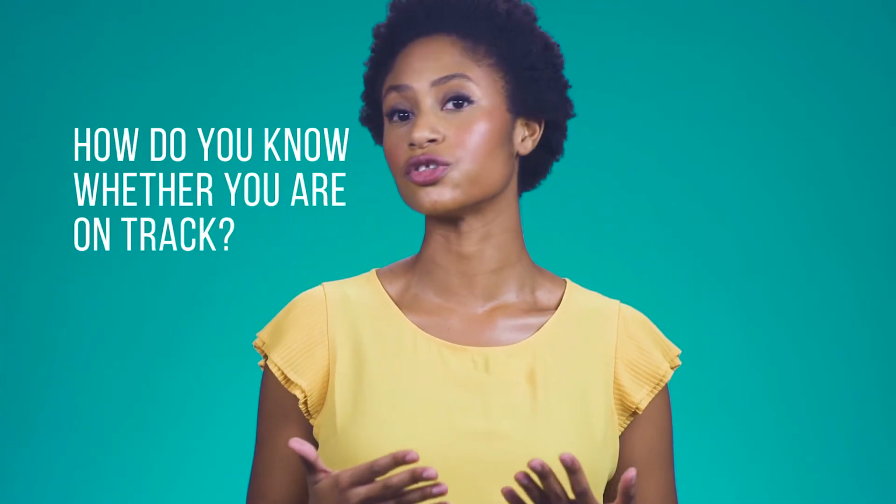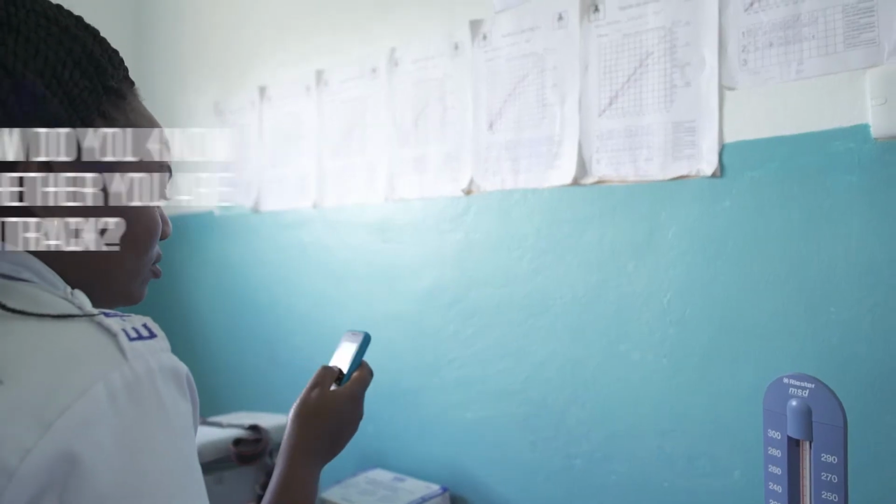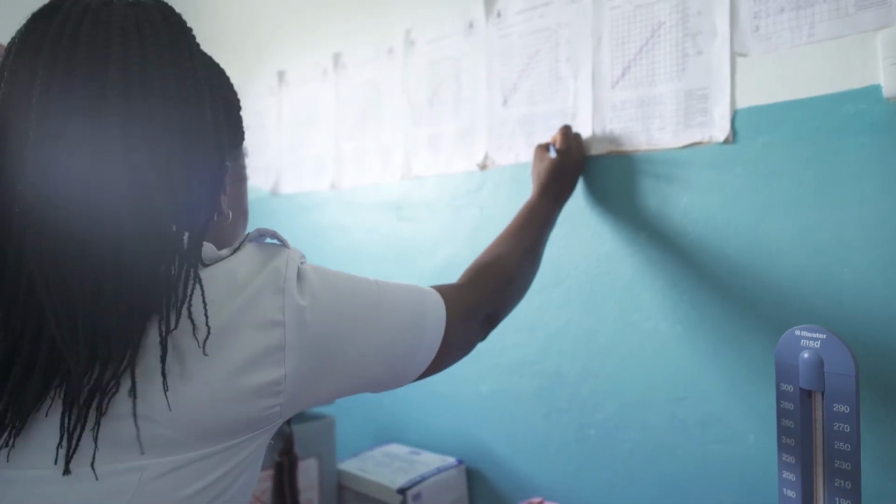At your health facility, your goal is to reach every person in every targeted age group in your catchment area. But how do you know whether you are on track to reach your goal? A coverage monitoring chart tracks a health facility's performance month by month.